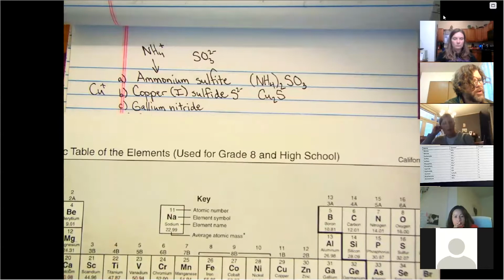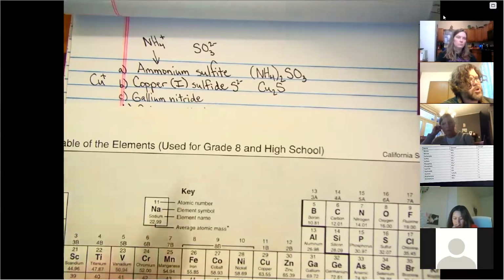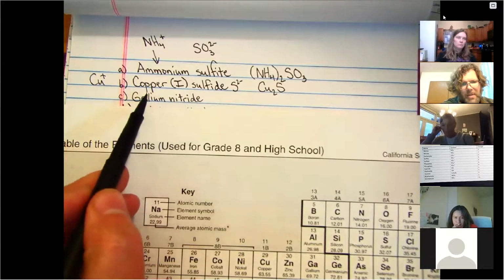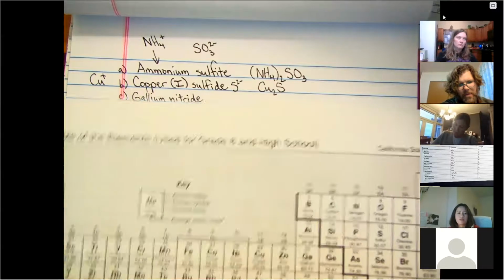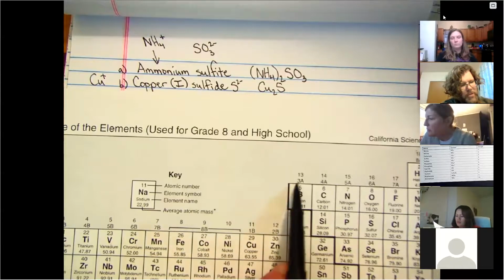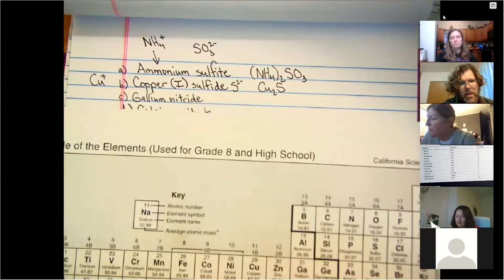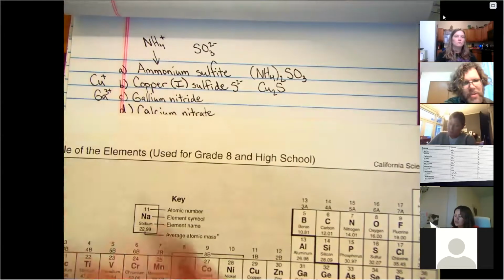So let's slow down a little bit and talk about each one of the parts of this name. First of all, gallium is the metal. If we find gallium on the periodic table, here it is, part of group 3. So we know that gallium is going to have a +3 charge when it's part of an ionic compound.